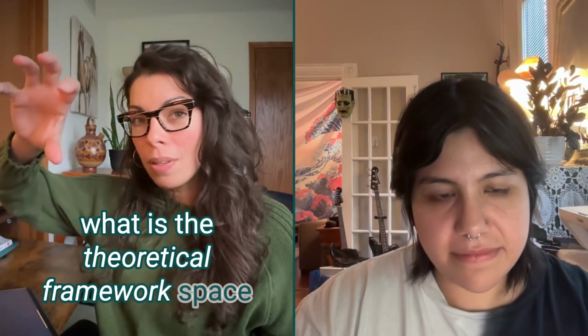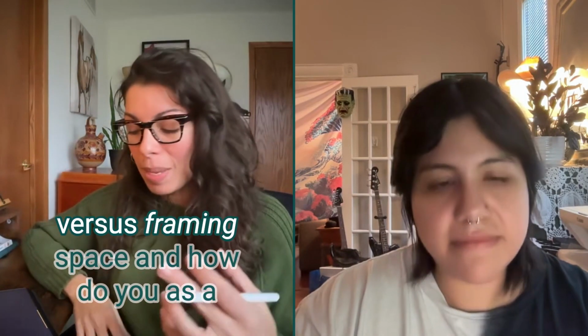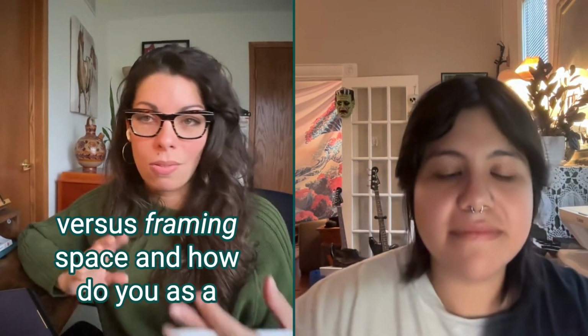Help me outline what these spaces look like. What is the theoretical framework space versus framing space? And how do you as a researcher separate those spaces? I feel like they're almost like a Venn diagram. They sort of inform each other, but are not exactly the same thing.